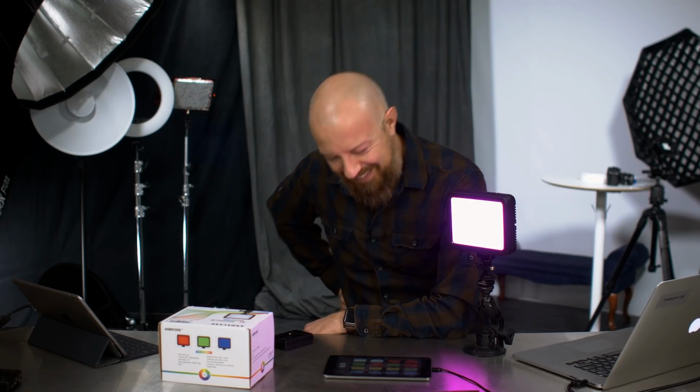Let's see here. Mick says, when I first tuned in, I thought that was the interface to use the light, and I thought, no way. Yeah, that's funny. That is not the interface to use the light. That is the interface to use my video switcher. It's madness, but it's immensely powerful.